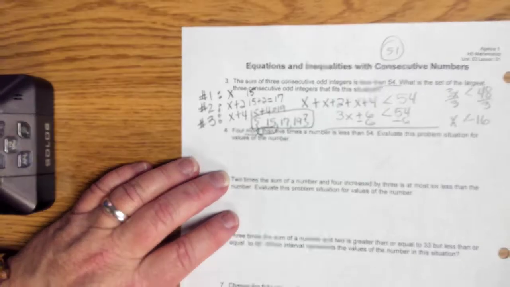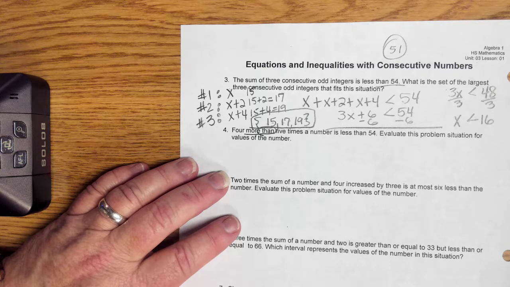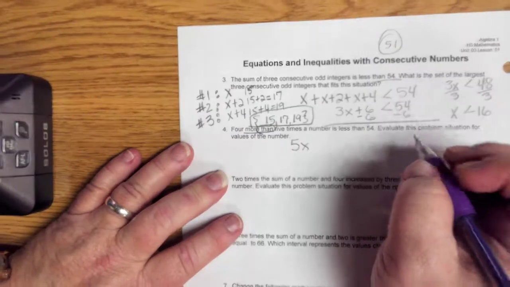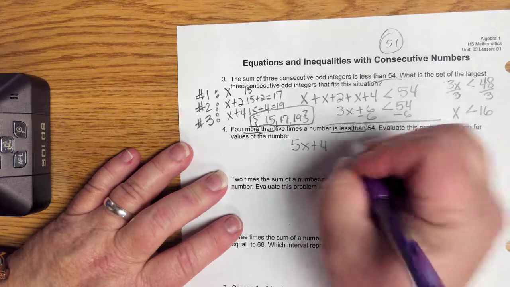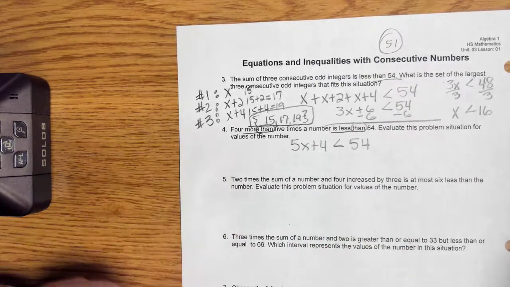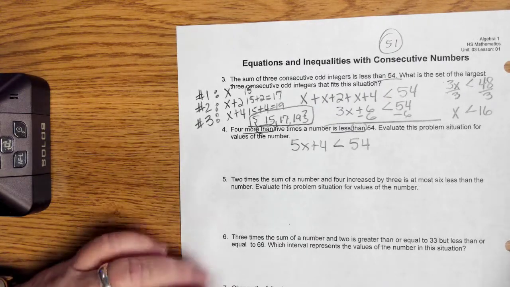What does more than mean? Where's that 4 going to go? Behind the x. So I've got 5 times a number plus 4 is less than 54. Evaluate the problem for the values. Okay? That would be your equation.